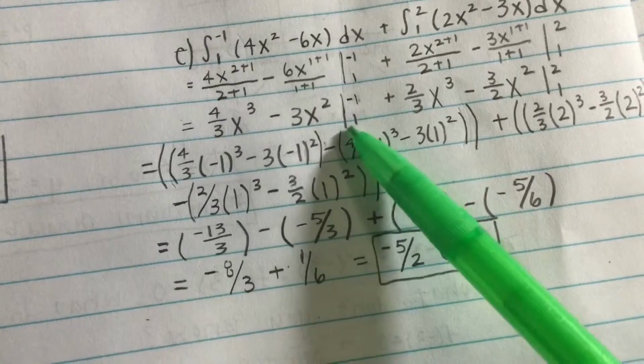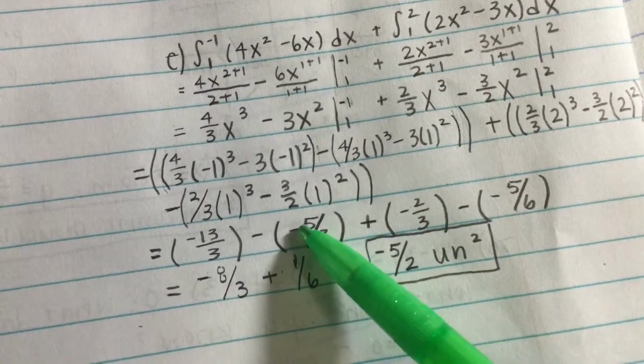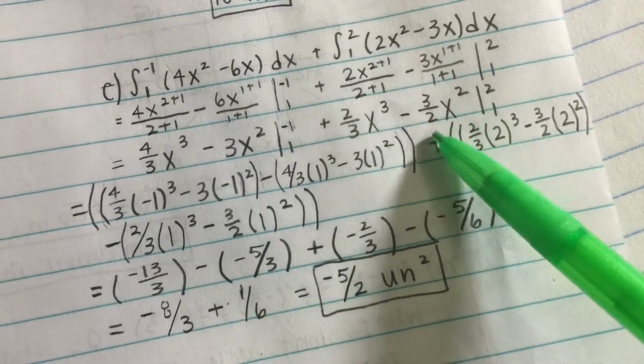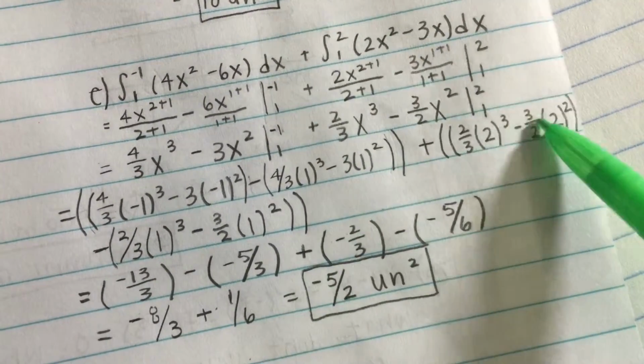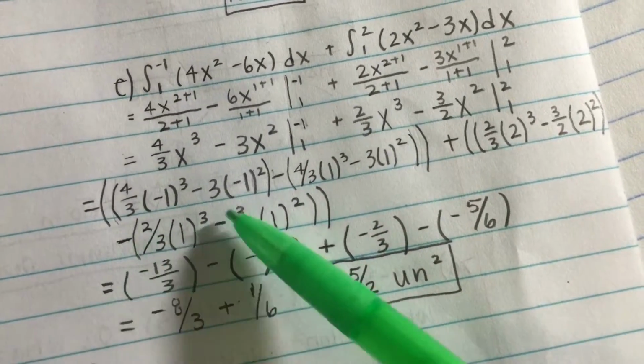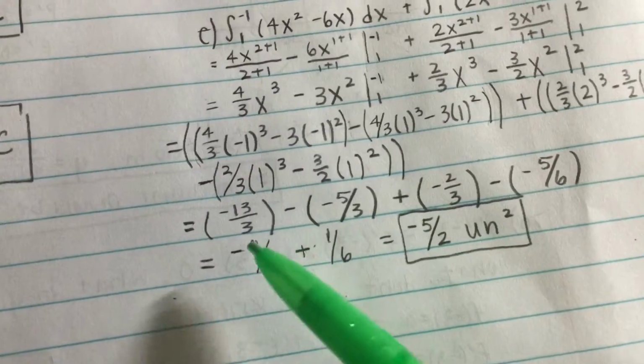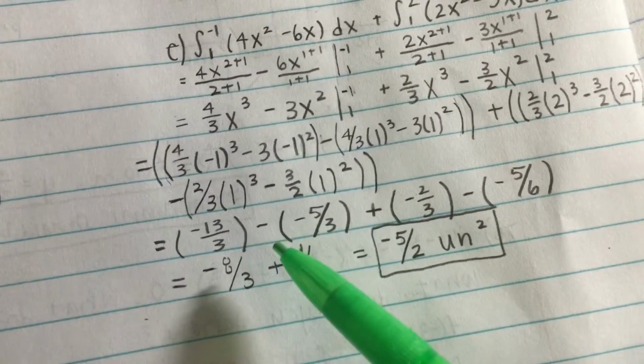This just simplifies to -13/3, and then subtract, and this simplifies to -5/3. Then you add it, and this simplifies to -2/3. You subtract, and this simplifies to -5/6, and then you simplify more.